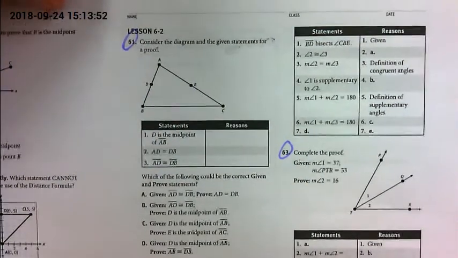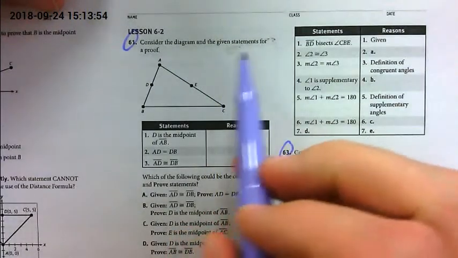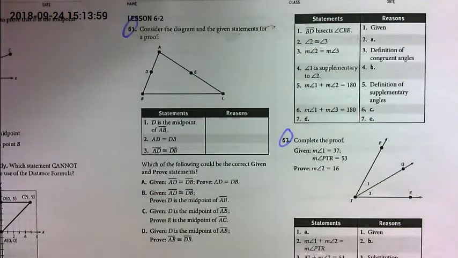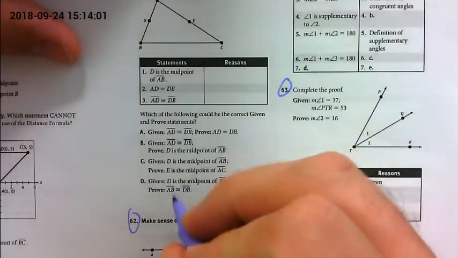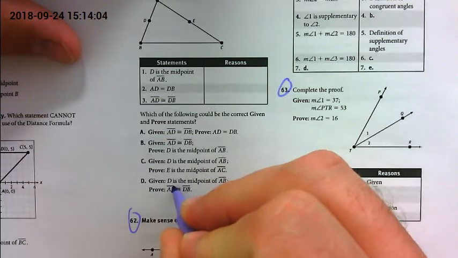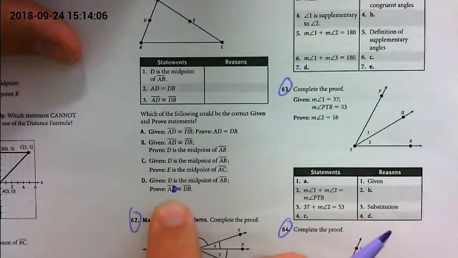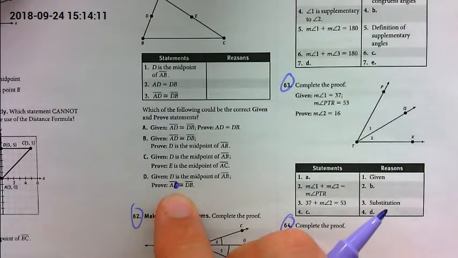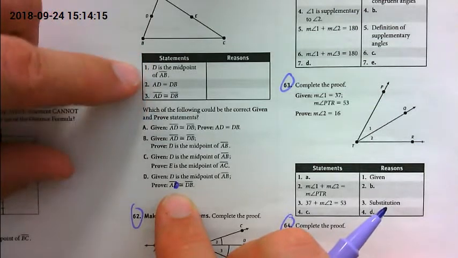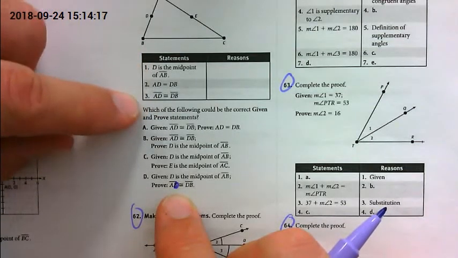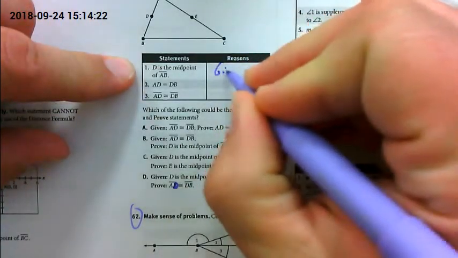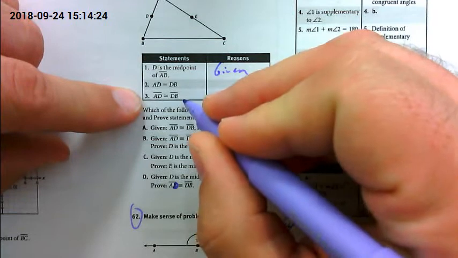Starting with 61. Consider the diagram and the given statements for a proof. So we have this. Now there was a typo on here. There was a typo on 61, which I pointed out in 8th period, but that was the only period that had noticed it. That on D is supposed to be a D, because that's the only one that actually makes sense as a final thing. Because if these are your statements, and you're starting with this, and this is what their last statement is, that should be your given, right? This should be given, and this should be what you're trying to prove.